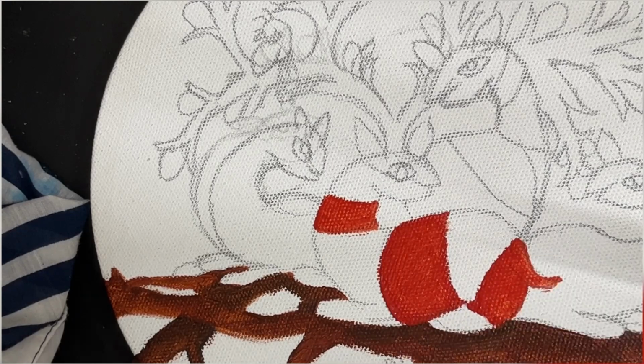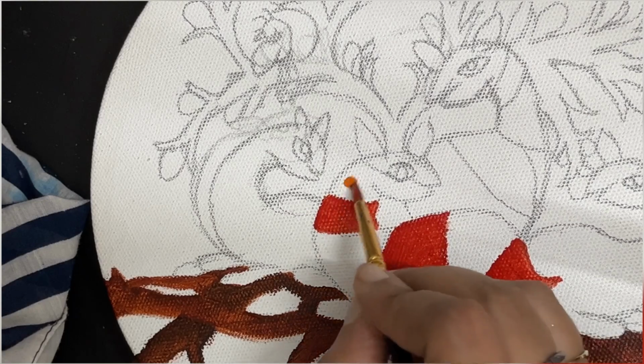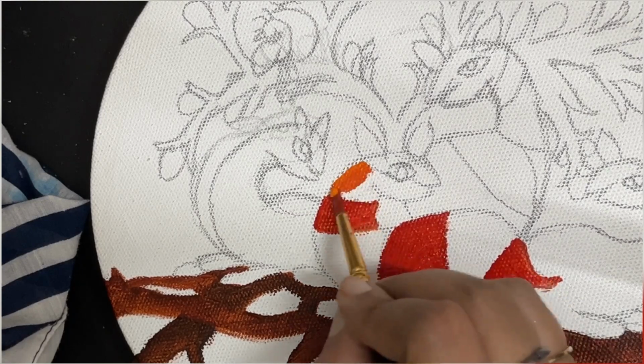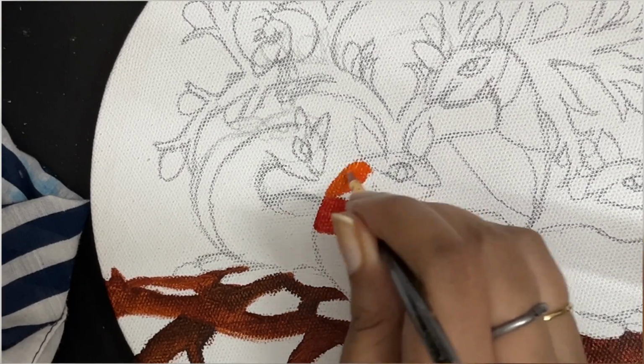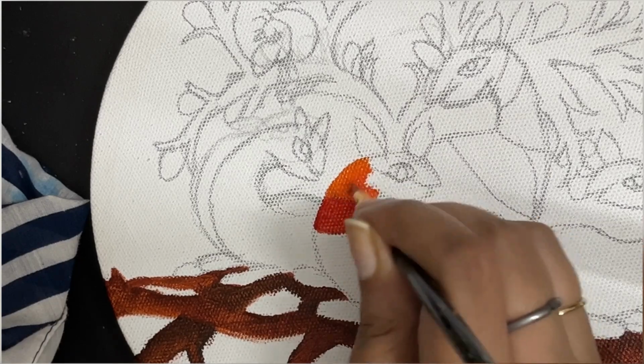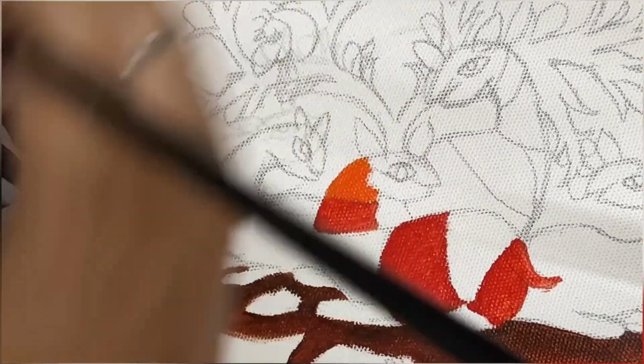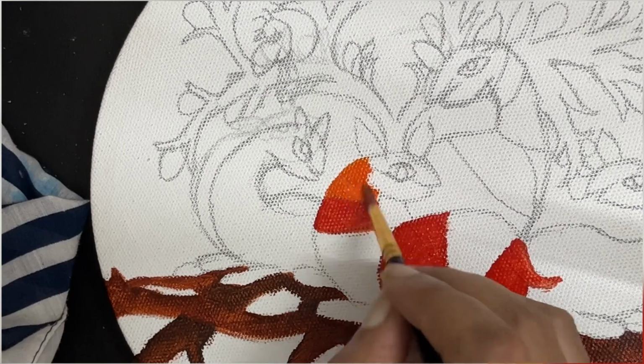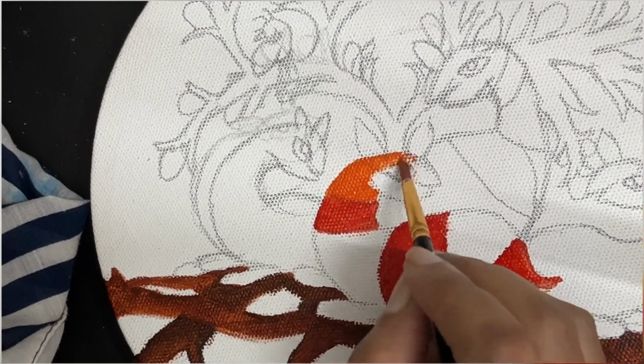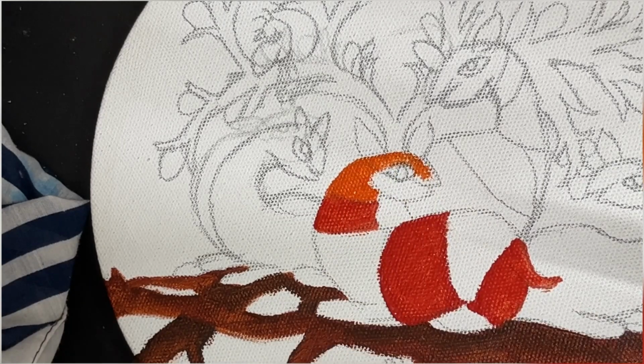So I am taking a dark orange color for the middle deer. I am going to give stripes to it, okay? And the center part I'm doing dark orangish color, which I will combine with a lighter orange or maybe some reds also. We can mix some reds also in this.